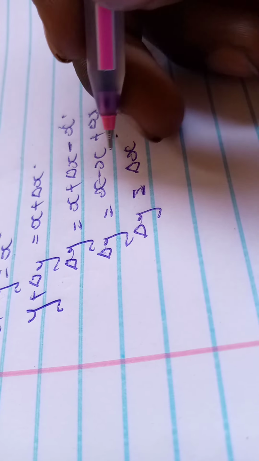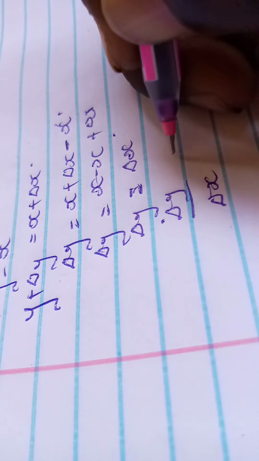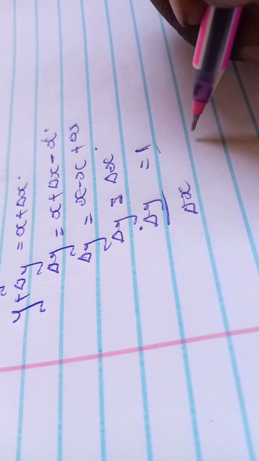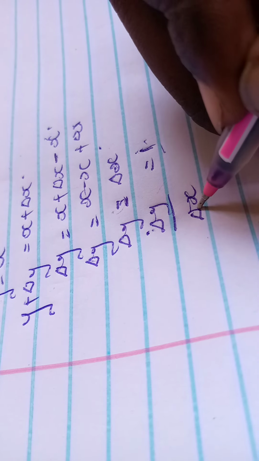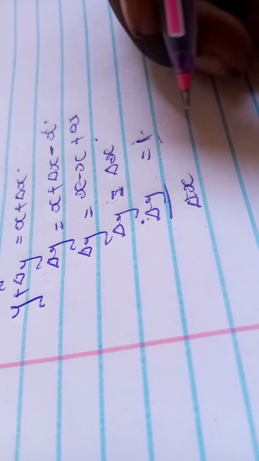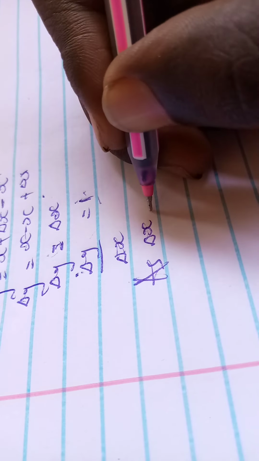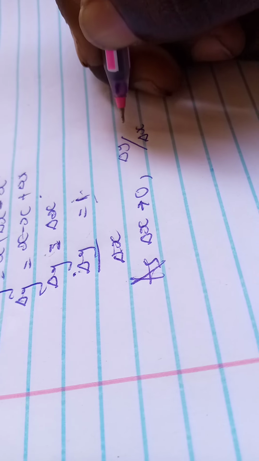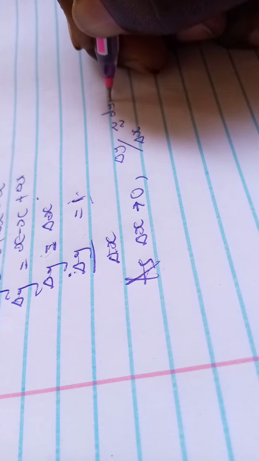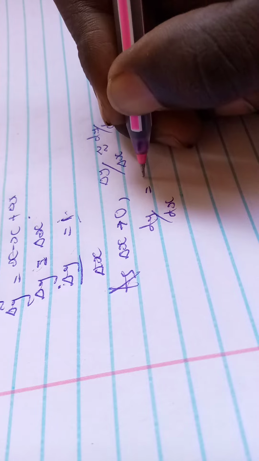So at this particular point, we pull this change in x down, so it becomes change in y over change in x equals 1. You can see when you cross multiply over 1, you still get this, so you just pull the change in x down this side. It is still the same thing. When you reach this point, the assumption is that as change in x tends to 0, change in y over change in x approximates to dy/dx. So we shall remain with dy/dx as 1.